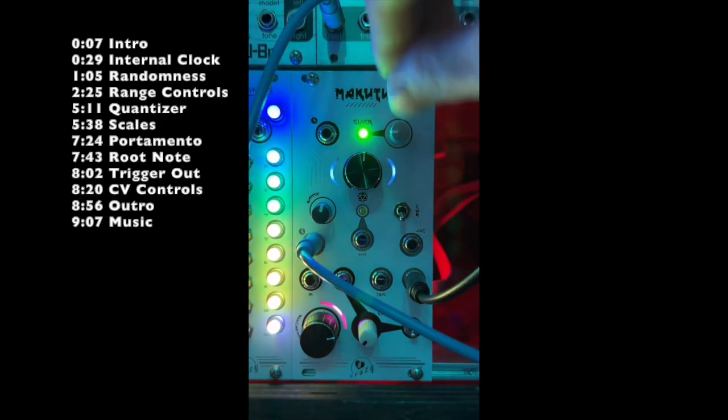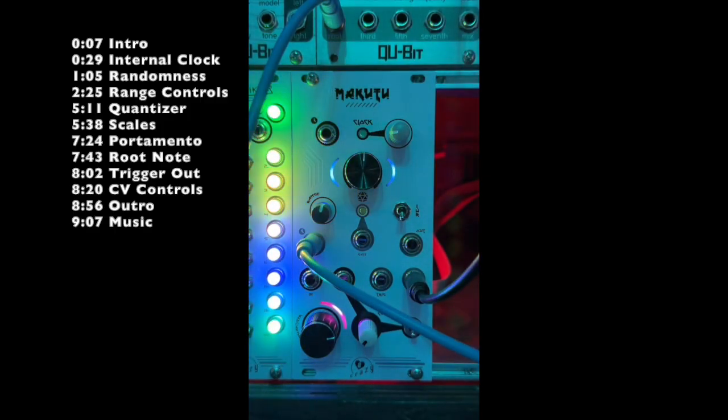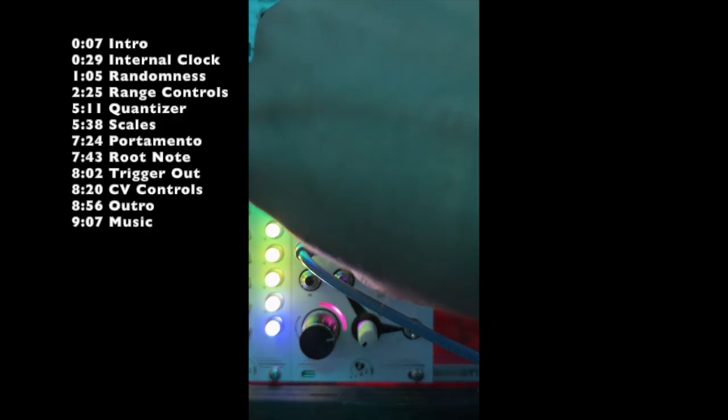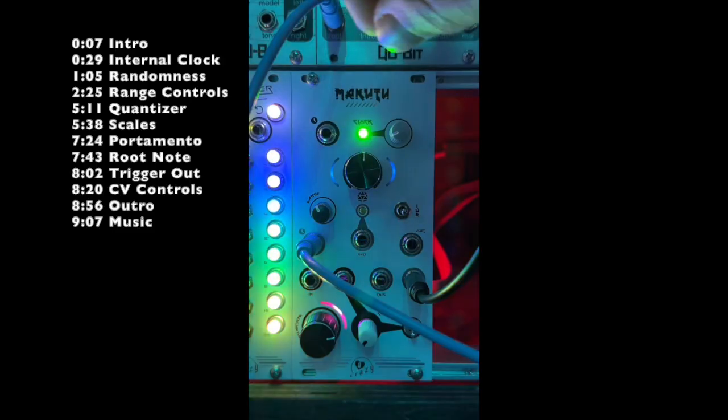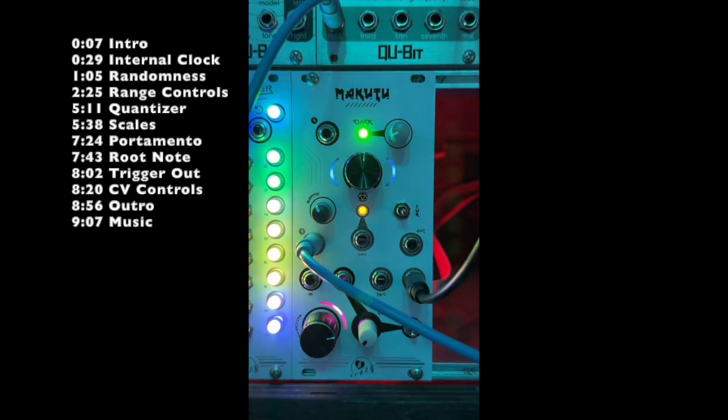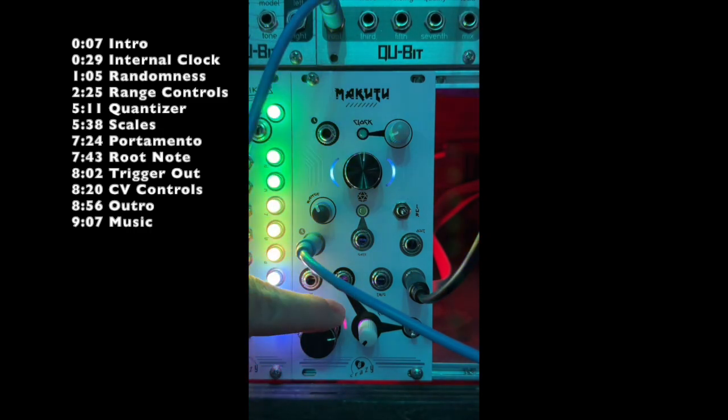Let's change a few settings to make this even more musical. The blue LED is natural minor.